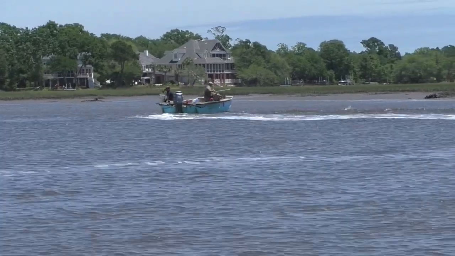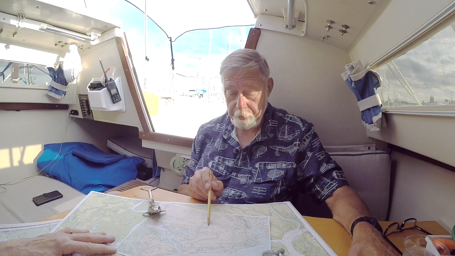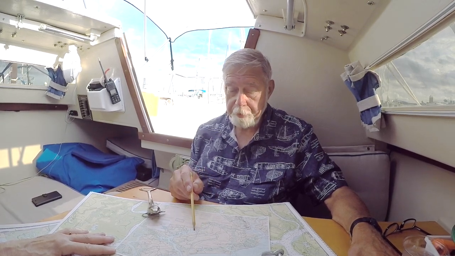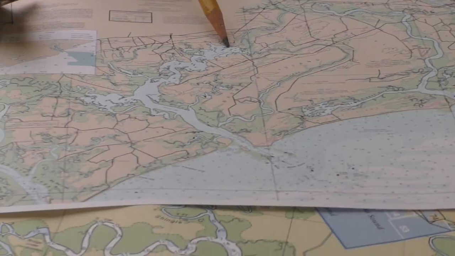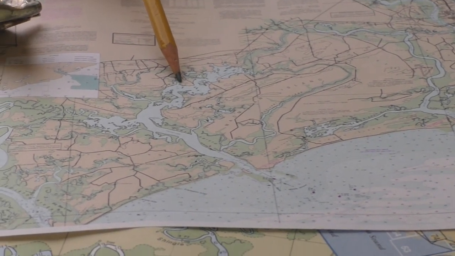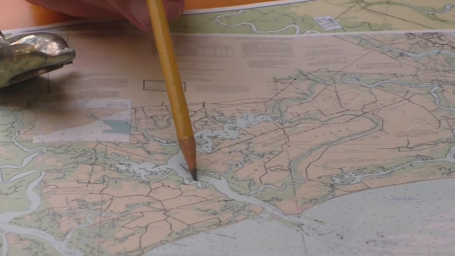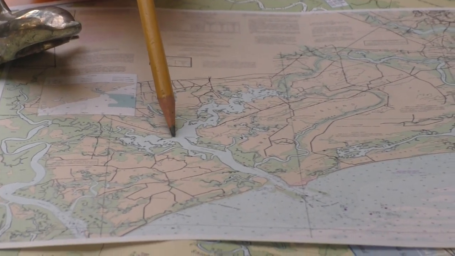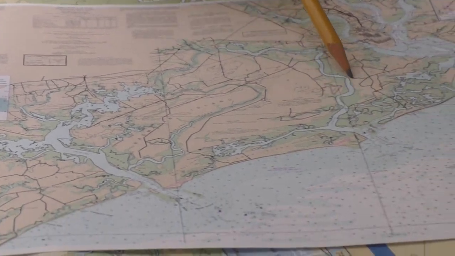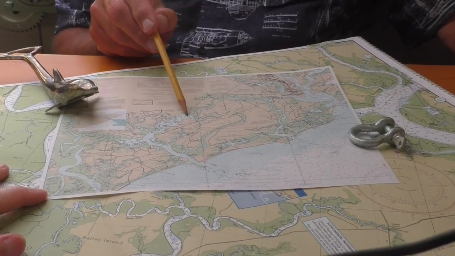Intercoastal waterway, which is this part right here, and it gets skinnier and skinnier, and you go down, and then it opens back up into the area around Church Flats and Young's Island, and goes on down into what is the North Edisto River.